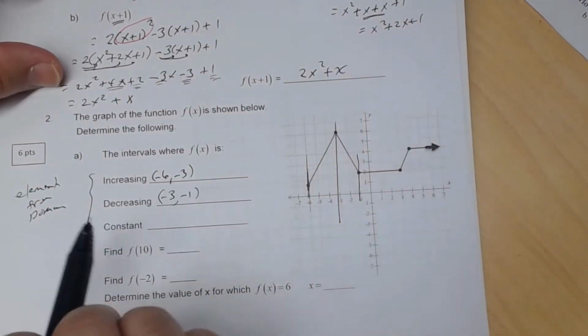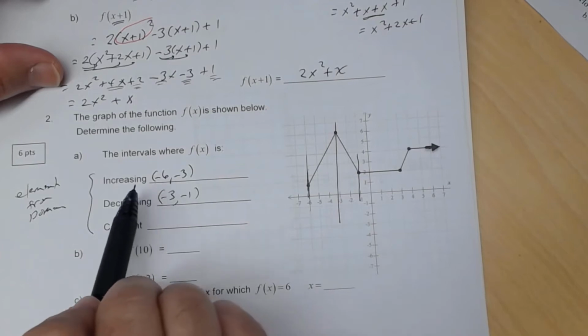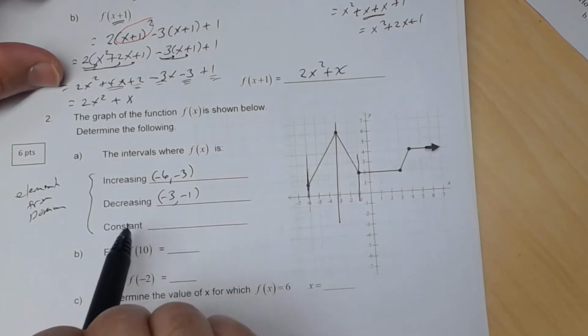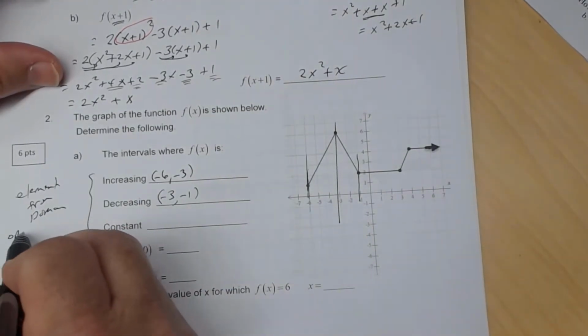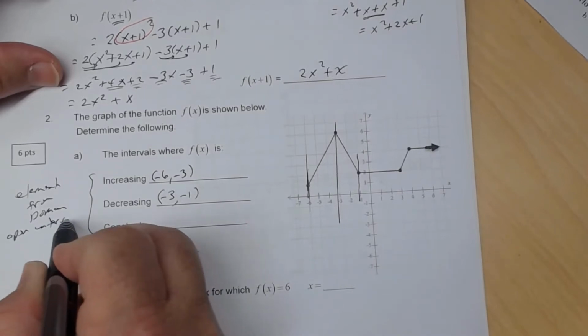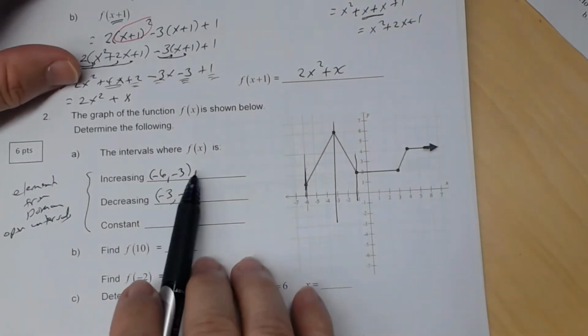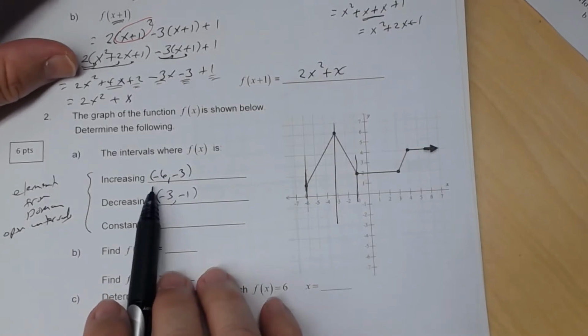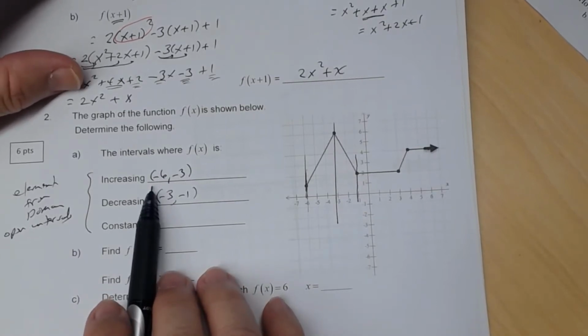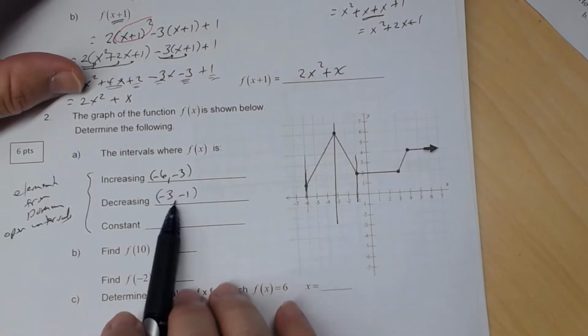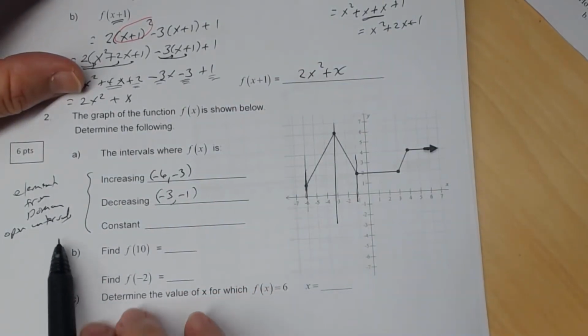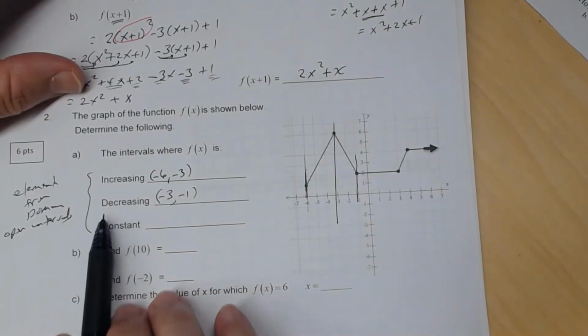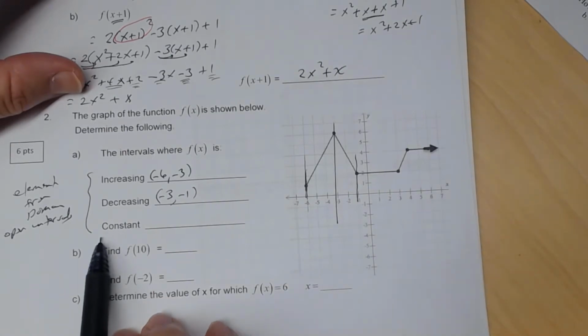Now also keep in mind, before we go further, that when you're talking about increasing, decreasing, constant, you are talking about open intervals. All right, so none of these should be closed. In my math lab, if you put any of these with brackets, it will mark it wrong. These should be all parentheses all the time. These are open intervals that you're dealing with when you're talking about increasing, decreasing, constant.